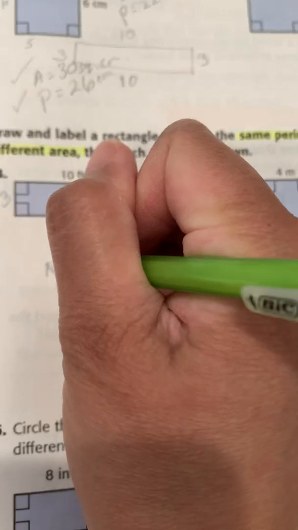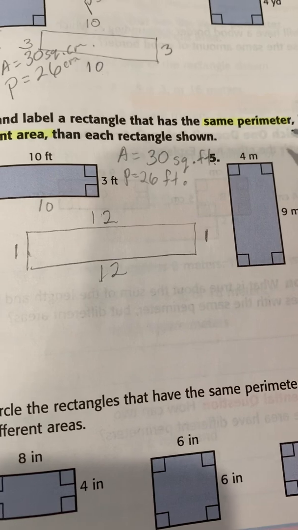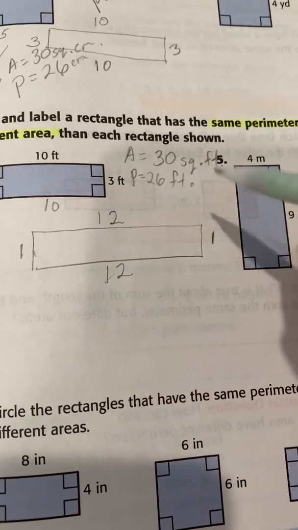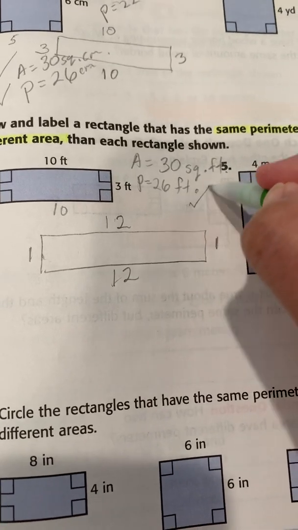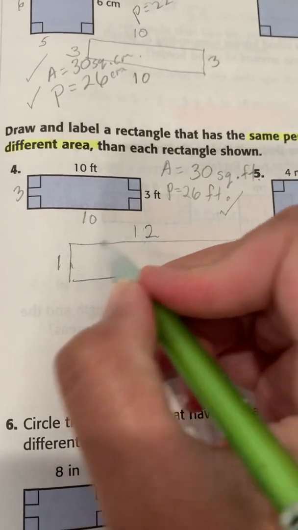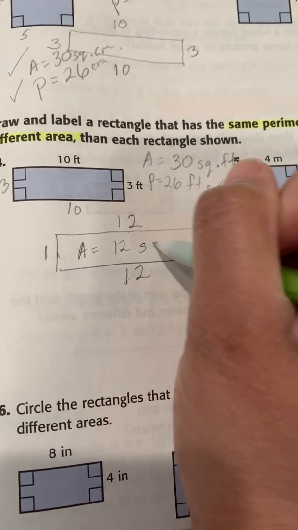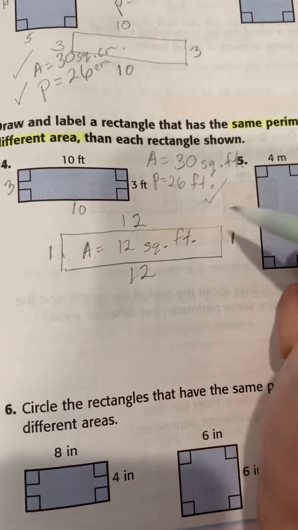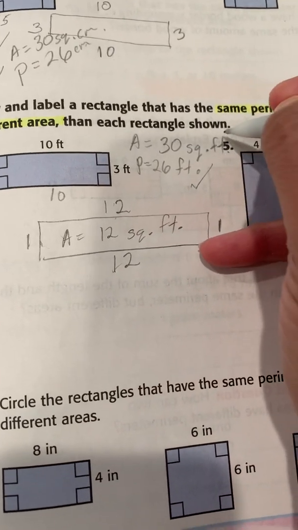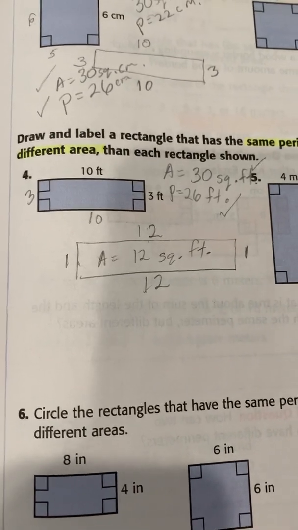And I'm going to do 1 over here on the side and 1. So it has to be the same perimeter. So I'm going to see 12 plus 12, 24, 25, 26. That's the same perimeter. Check. Now, it has to be a different area. So let's see if I did that. 12 times 1, so the area would be 12 square feet. And is that different than this area? Yes, it is. I've done the problem correctly. Okay, so that's how we do this problem.